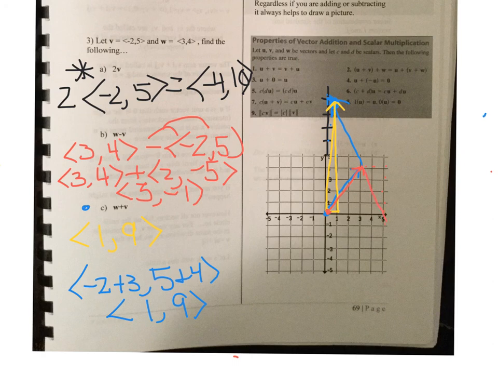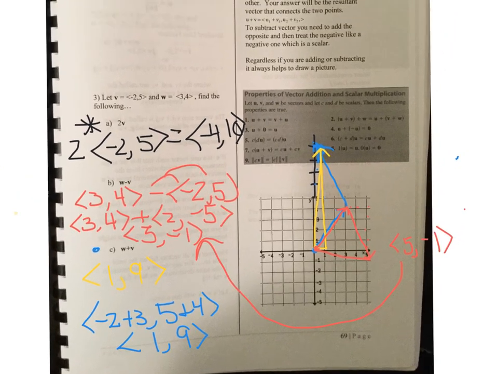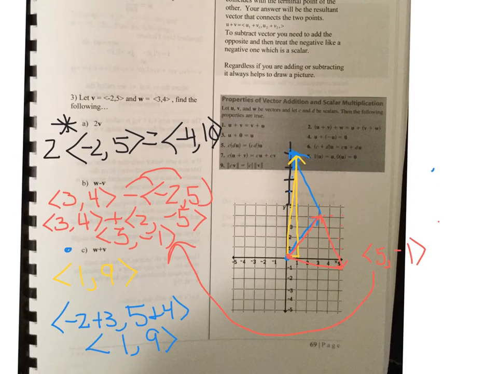And now if we look at this resulting vector right here that I'm drawing, that vector goes over 5, and it goes down 1, which is exactly what we got right here. So that's all the really important stuff that you're going to need from this page. The last thing I want to make sure that you see is these are just some special properties. You don't have to memorize them, but just be aware of them.